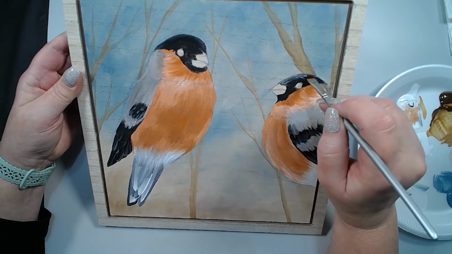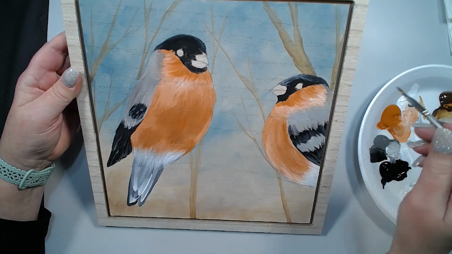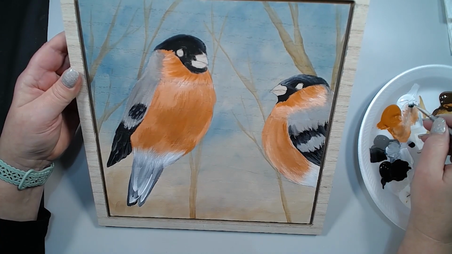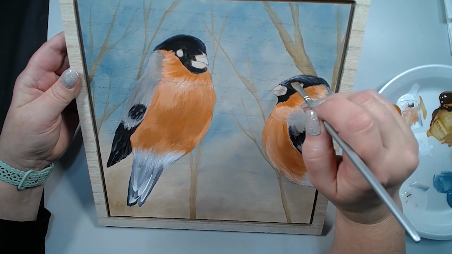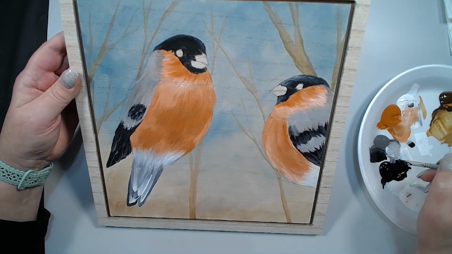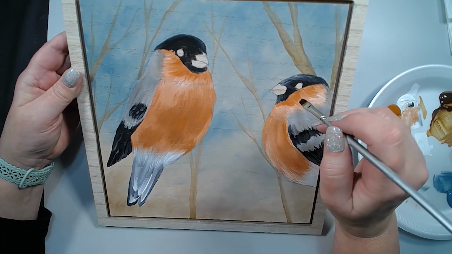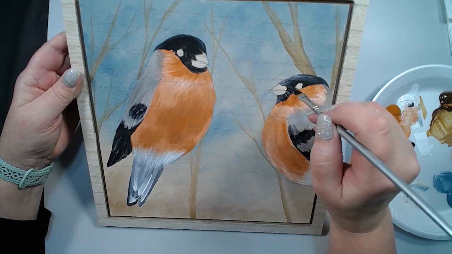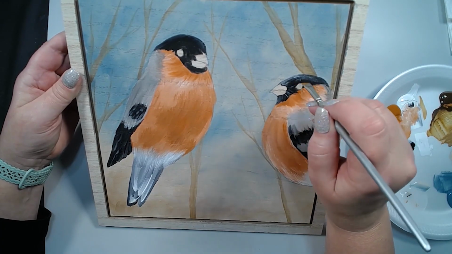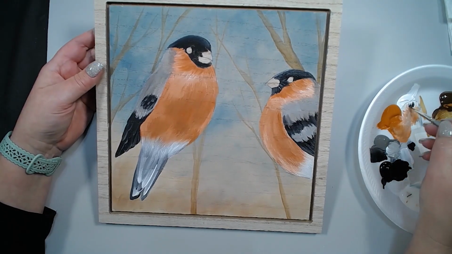Otherwise, if it's flat black, it just doesn't look like it's feathers. Okay, so licorice, a little bit of white. There. So then on the other one, same thing.